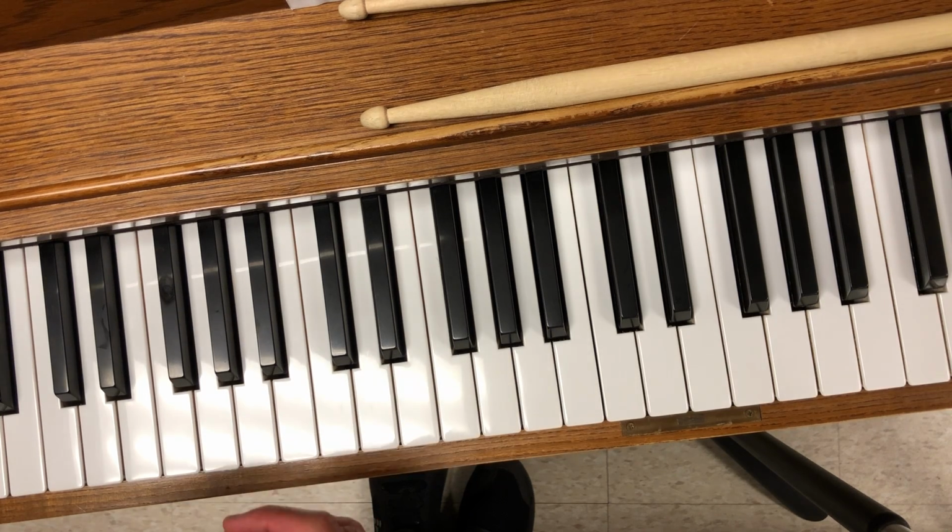Okay, so hopefully that's a useful review of quartal voicings. I encourage you to start thinking about them as options. We especially like to use them in modal jazz on non-functional chord progressions.